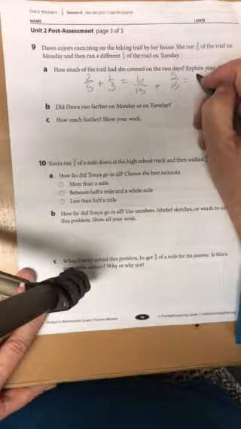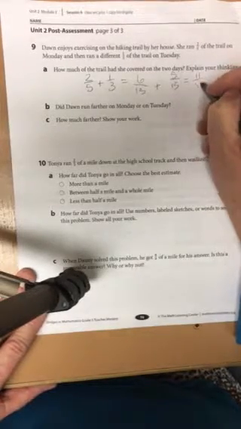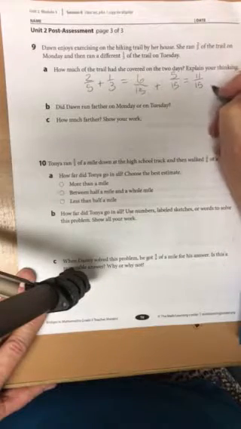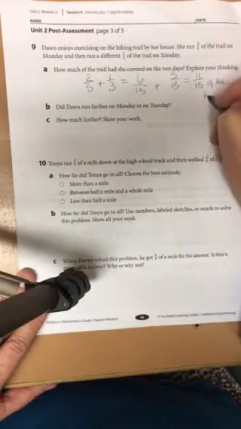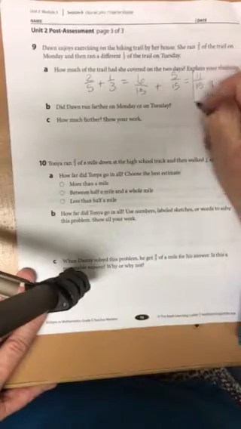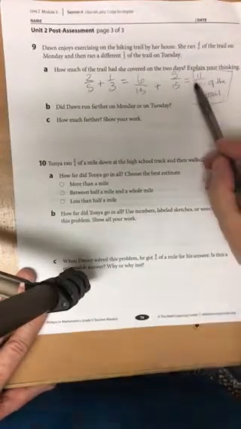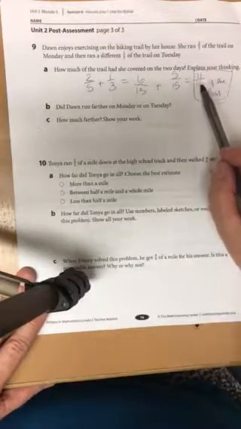11/15 of the trail. And I'm going to put a box around it. Again, if you have something different than 11/15, maybe you have 22/30 or something, let me know.